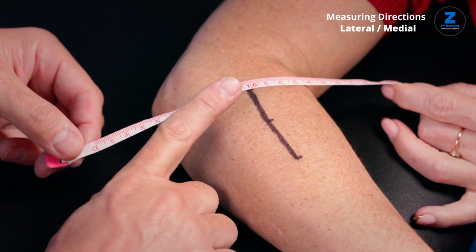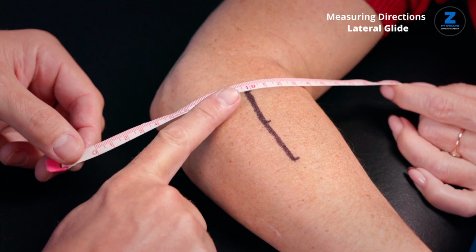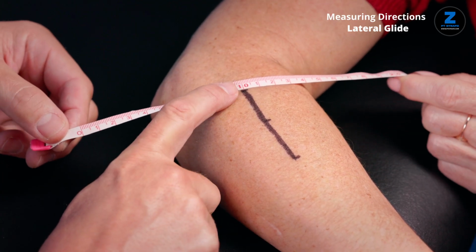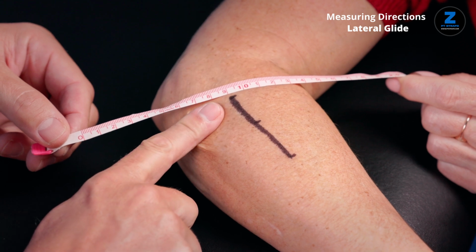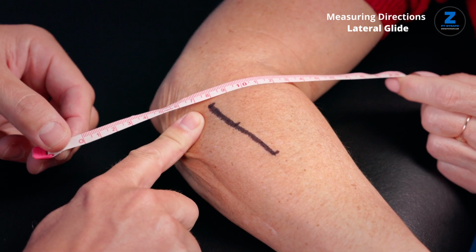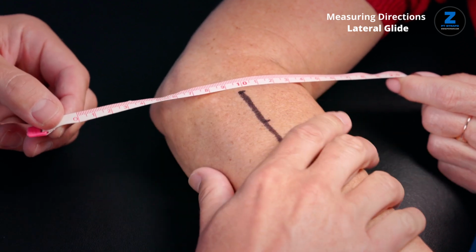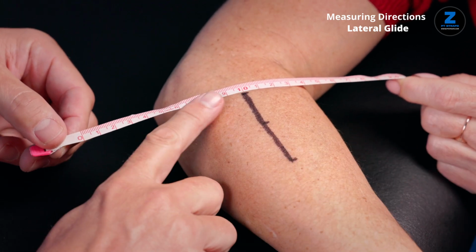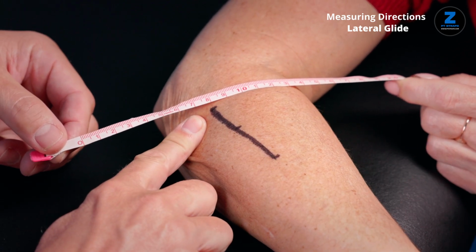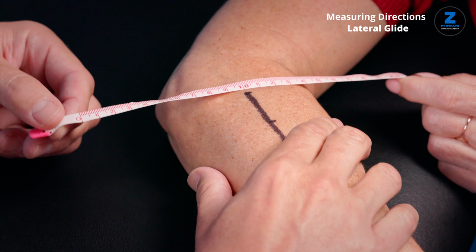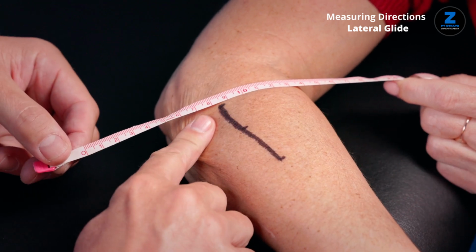So I'm going to hold, and then I'm just going to pull the skin over laterally to see how far the very superior aspect of the scar moves, and see how it simply pulls 2 centimeters over. All right, so from 10 to 8 to 2. So I would say that's a 2 lateral excursion, 2 centimeters.